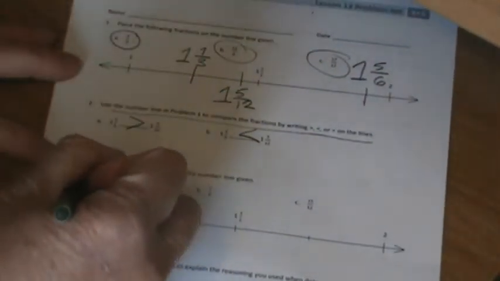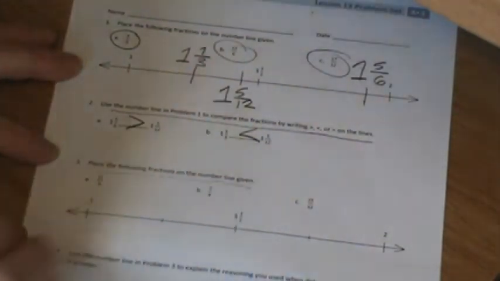Okay, it says place the following fractions on the number line given. So once again we have 1, 1.5, and 2. So let's take a look at what fractions we're going to be placing on here. Our first one is 11/8. So let's go ahead and turn that improper fraction into a mixed number. So 8 into 11, one time. Then we subtract and we get a 3. So 1 is our whole number. Our numerator is the remainder, 3. And our denominator, our divisor, remains the same: 1 and 3/8.